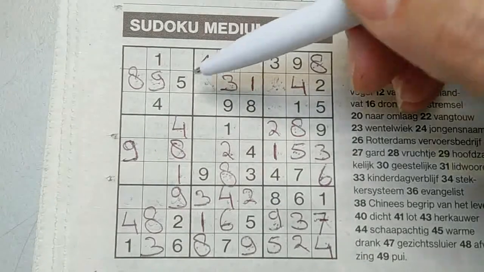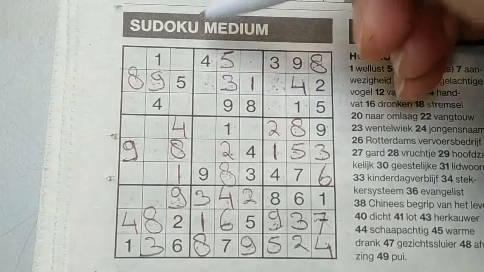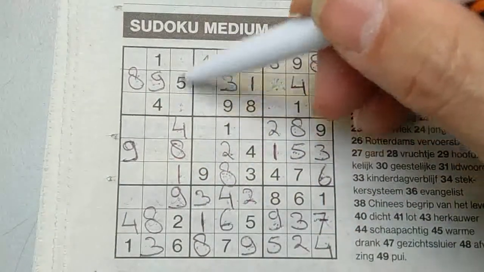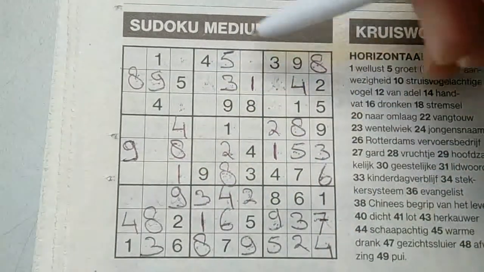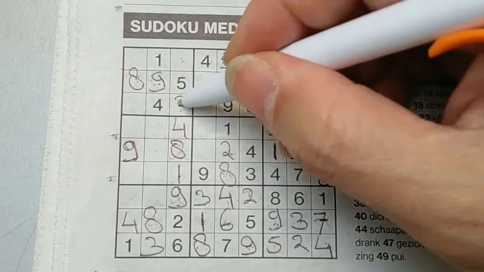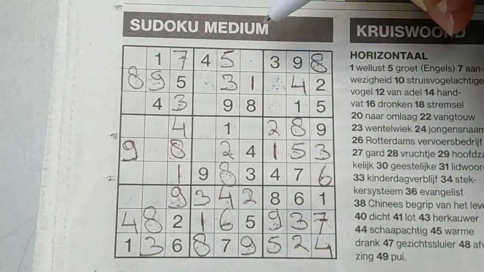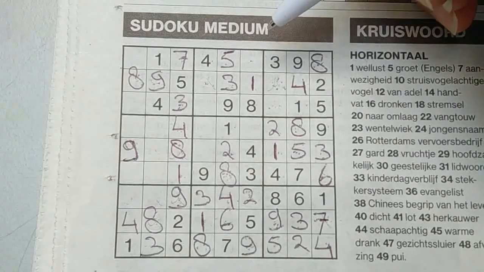Then 2 numbers left in the third column for the number 7 and 3. We have a 3 there, so no 3 here. 3 should be here. And the 7 goes there.